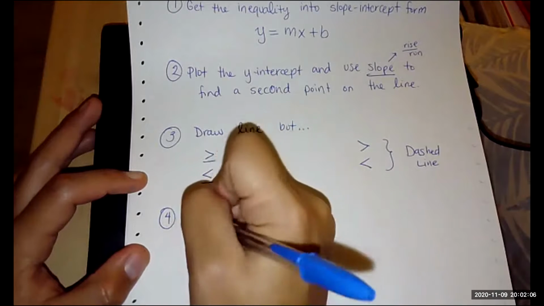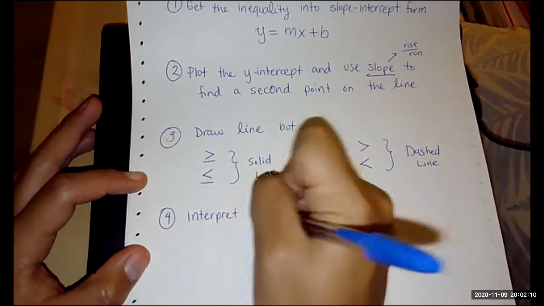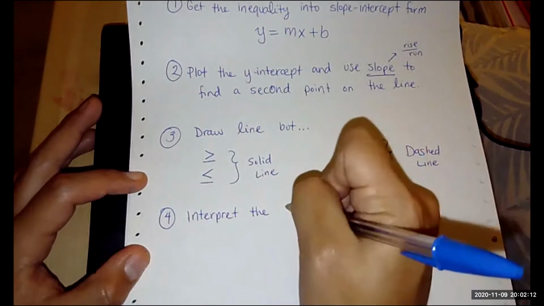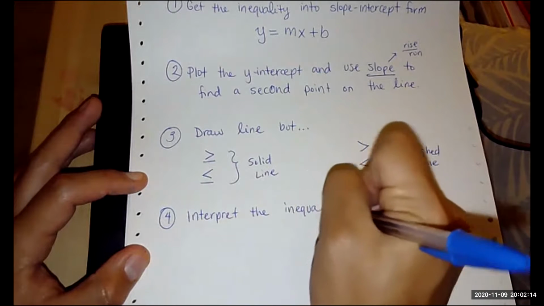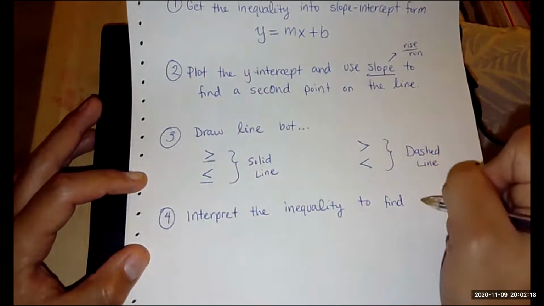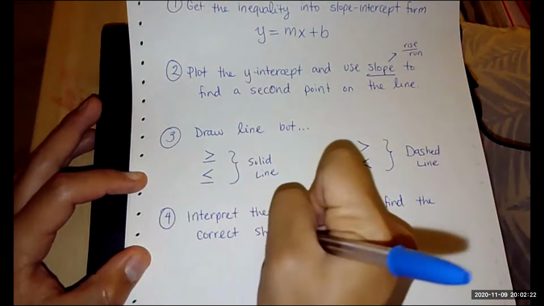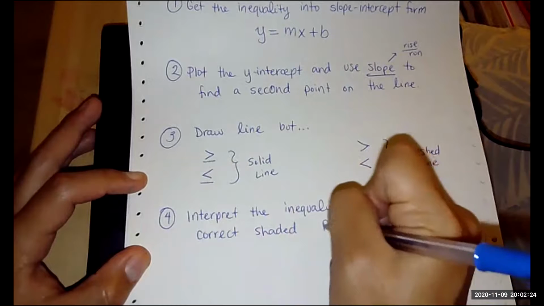And then what you need to do is interpret the inequality to find the correct shaded region.